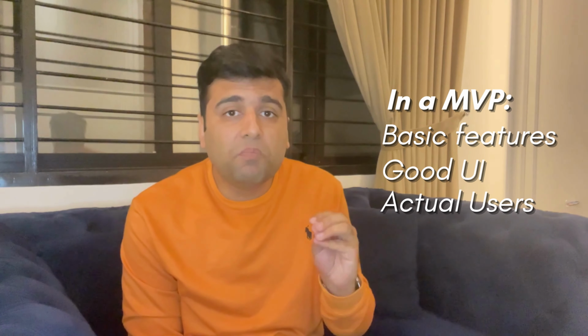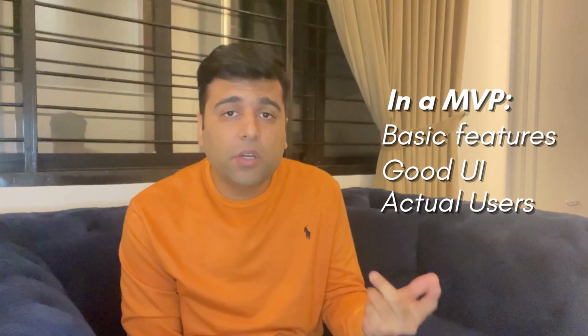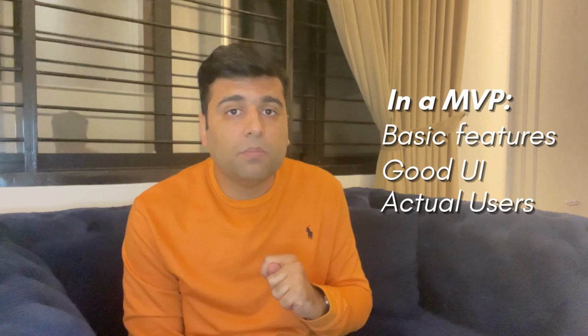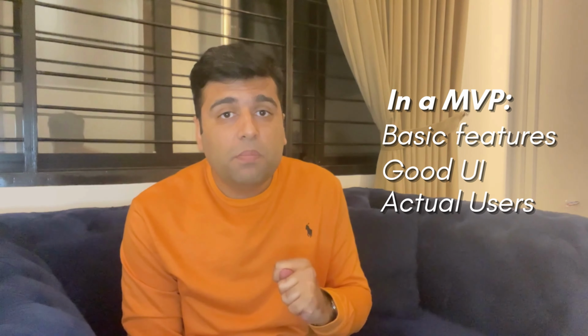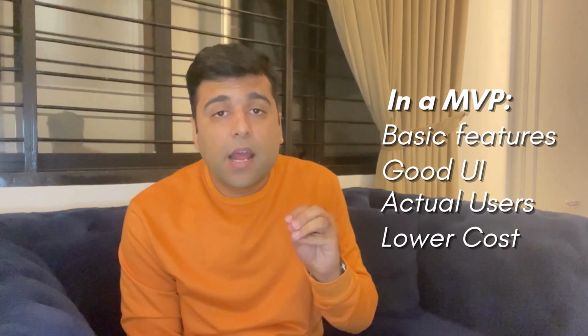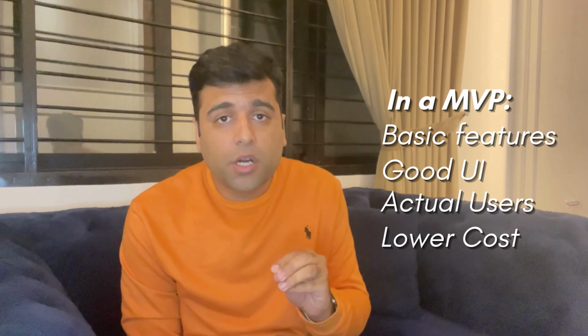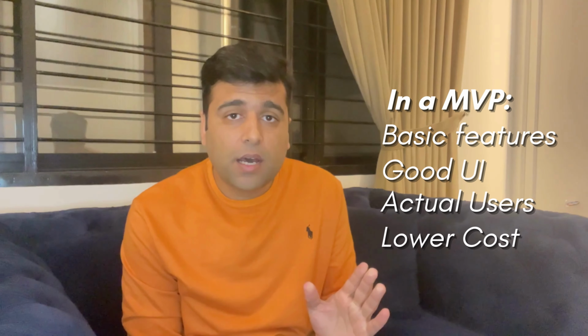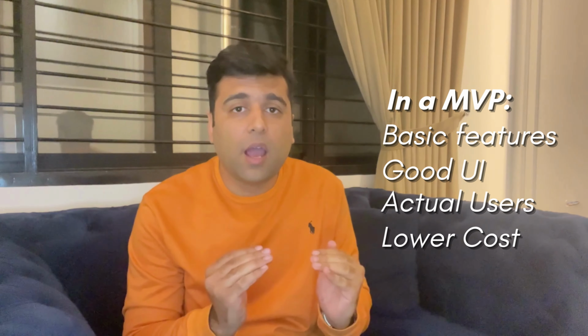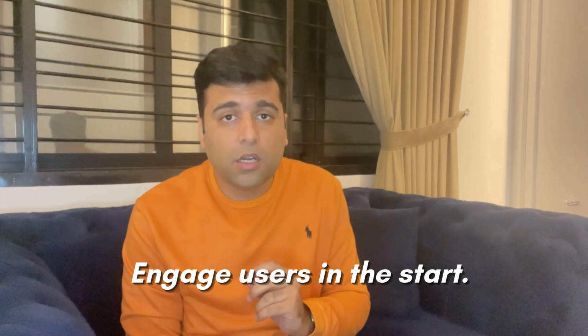You just include must-have features in the product, give it to the users and try to get feedback from them. The purpose of building an MVP is to keep cost lower and stay focused on the basic features of the product. Once they are done, you add those good-to-have features. The second purpose of building the MVP is to engage users at the start. You don't wait to develop a product for 6 months and then go to the market to get feedback, because at that stage there might be many competitors who enter the market.